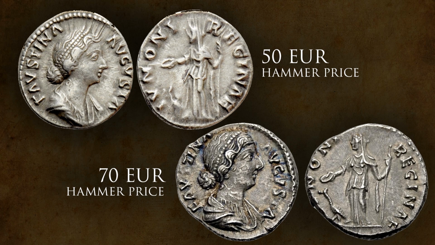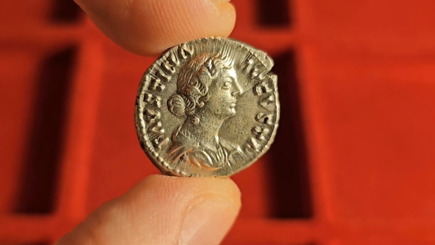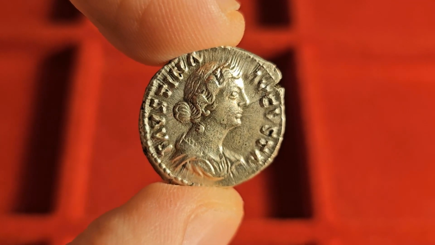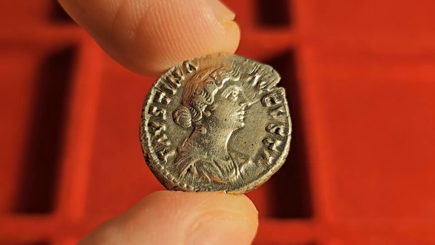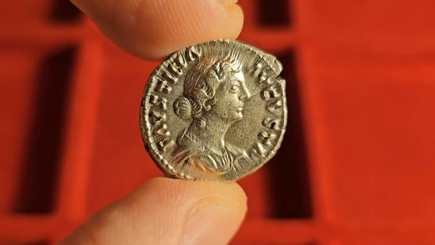You go like, 300 euros? Go for a walk, I'm not gonna get this coin. By the way, how much did I pay for my Faustina Denarius? It hammered in November 2021 for 70 euros, so right at the price range we got from our research. That's good, it seems like I didn't overpay for my coin.